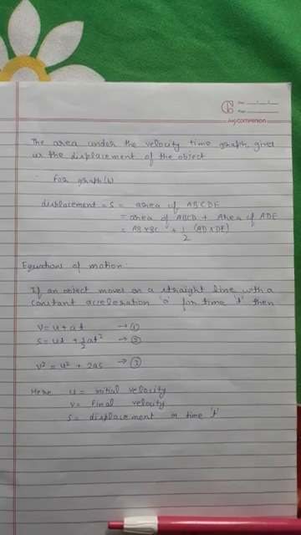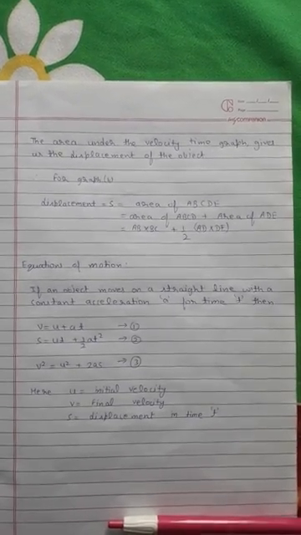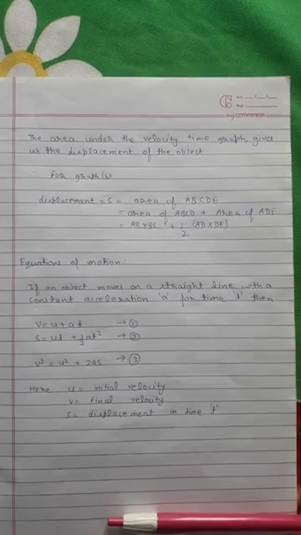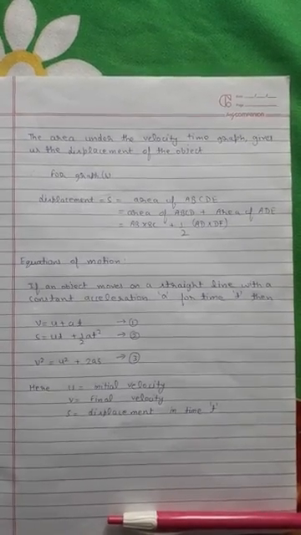that means the velocity of the object at t = 0. v is the final velocity, that means the velocity after time t. And s is the displacement of the object during this time interval t. a is the constant acceleration.